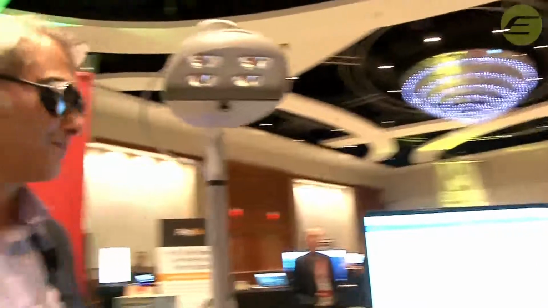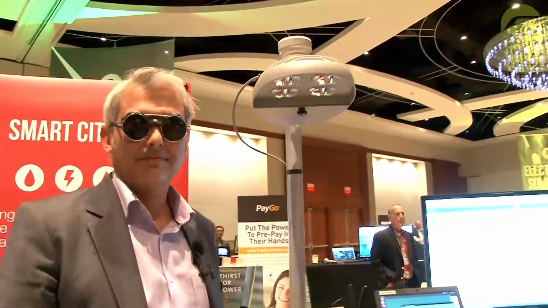Let's see what happens. So, this is going to be a command that we're sending over the OpenWay Riva network to command the street light to go to 100%. In some cases, we won't ever want it to be 100%. We may want it at 50%. But this gives you the idea of what you can do with a really brilliant street light.